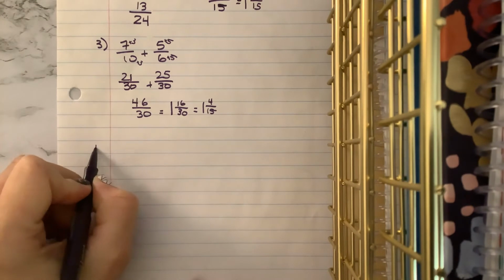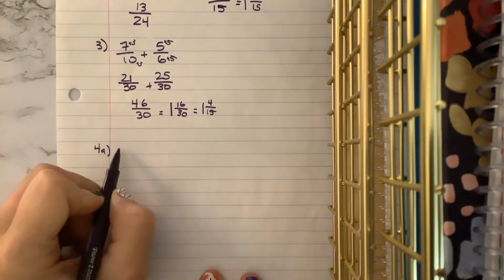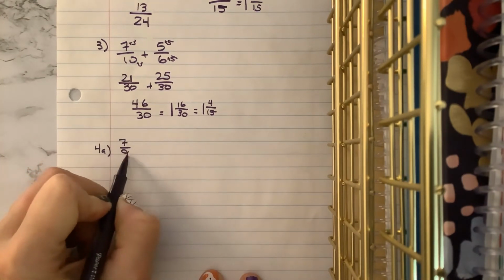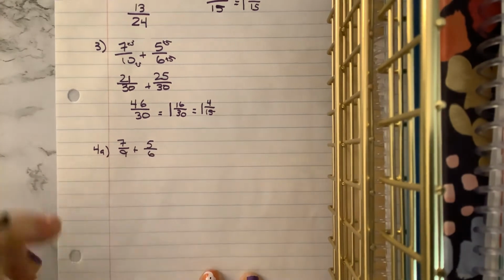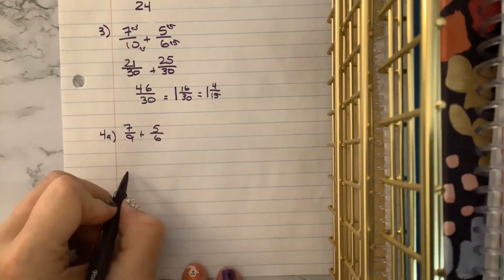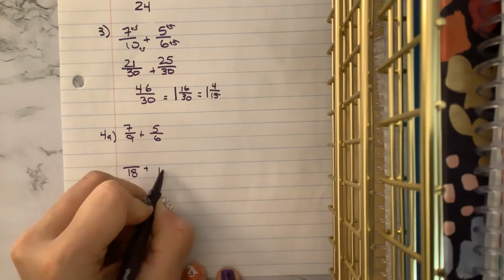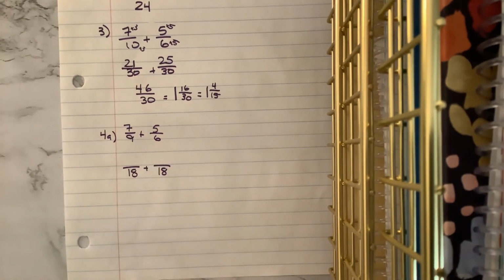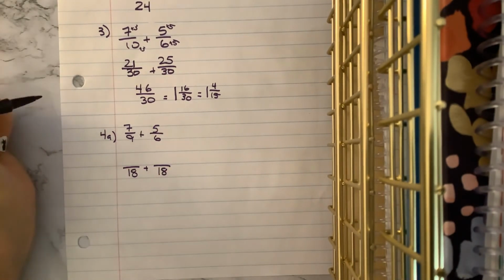Okay, 5th graders, 4A, 7/9 plus 5/6. We want to find the least common multiple, okay? The least common multiple, which in this case is actually 18. Hopefully you saw that and didn't go any higher. If you did, it just means you had to simplify at the end. But this is our least common multiple.